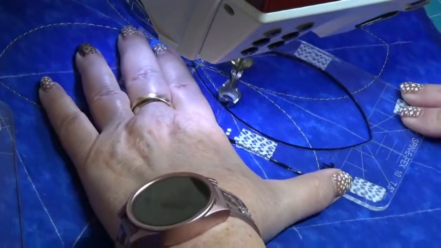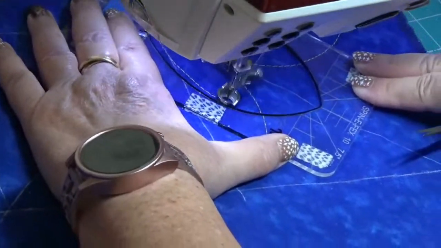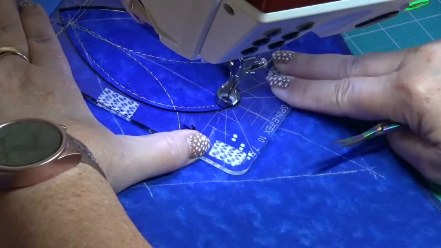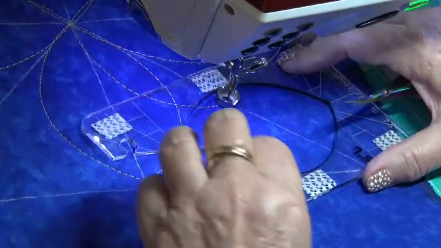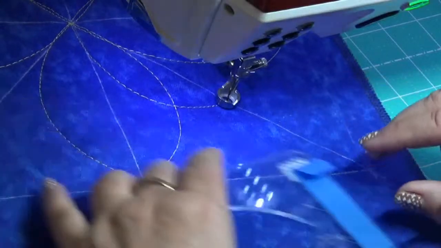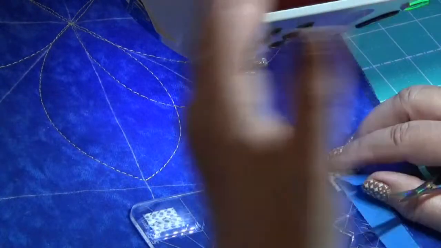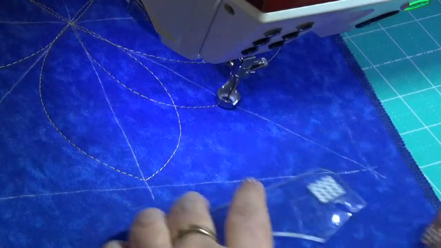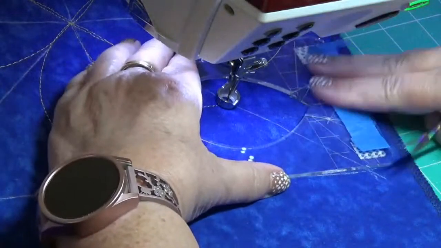So this is the 7.5. And I'm going to come up here. When I get to the top, I'm going to stop. Now, this takes a little longer, but depending on what template you have, you may have to do this, right? Because you may not have the 11.5-inch template. You may only have the smaller ones.